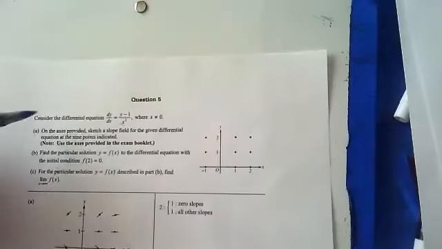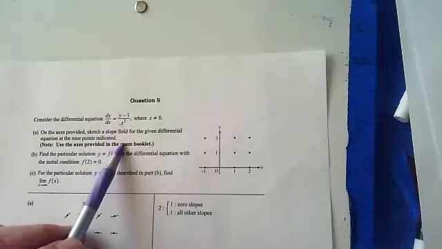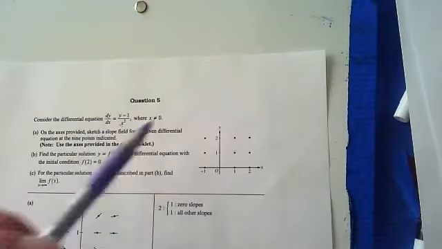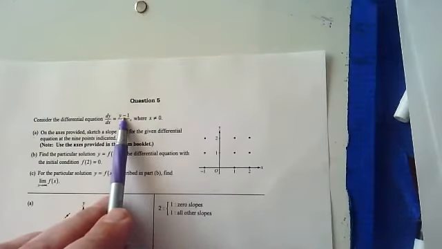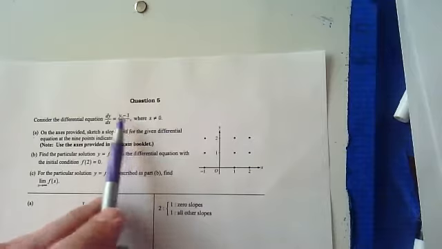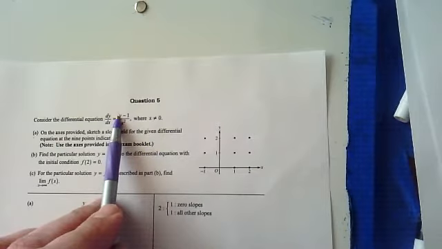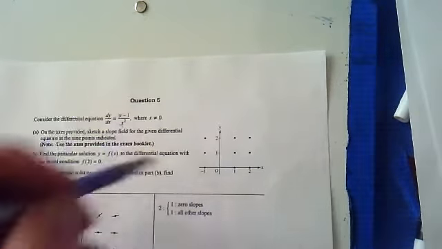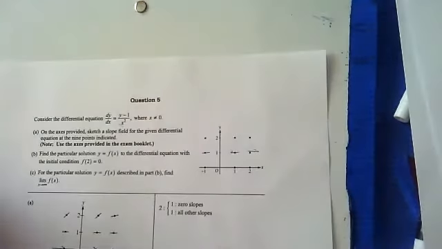Problem number 5 says, consider the differential equation, draw a slope field. Okay, so when I think about these slope fields, I start with what will turn the top into 0, or what will make this thing equal to 0. If I plug in a 1 here, anywhere y is equal to 1, I'm going to have a 0 slope. So I've got a 0 slope here, and a 0 slope here, and a 0 slope here.